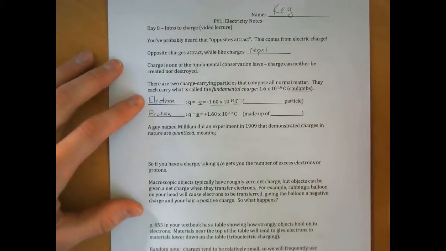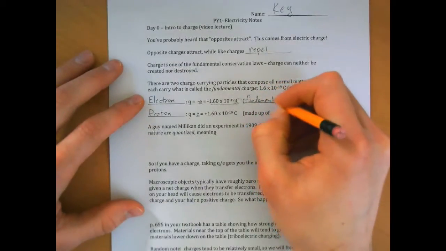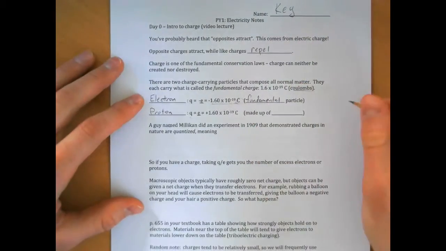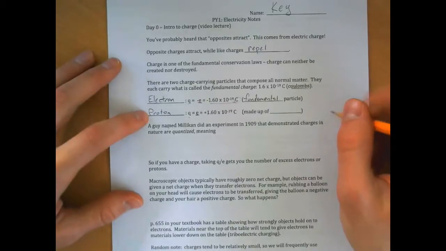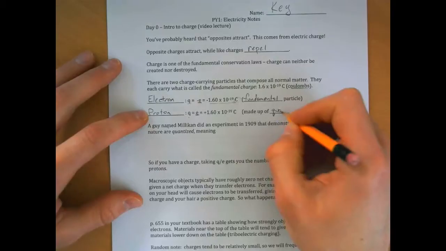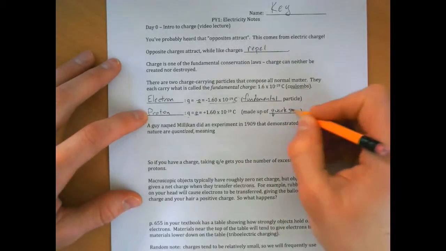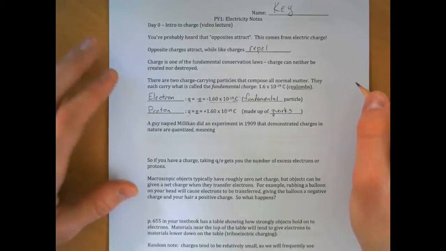Electrons, as far as we know, are fundamental particles. There is nothing smaller that we have found that electrons are made of. Protons, however, are not fundamental particles. They are made up of quarks. There are 6 different types of quarks. Protons are composed of 2 different types.